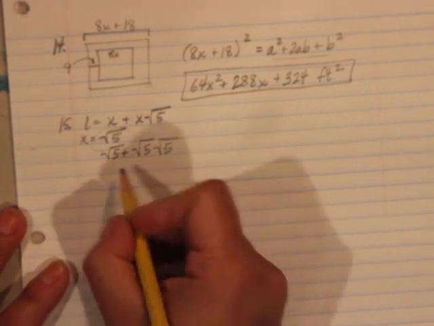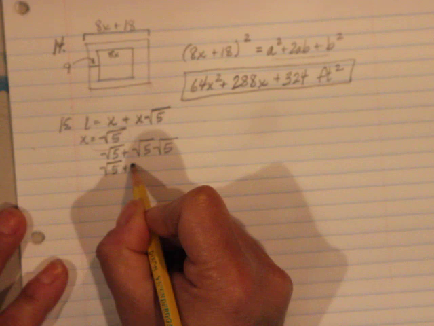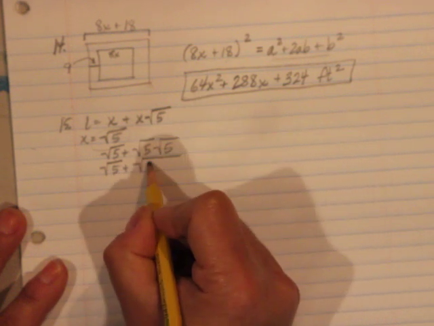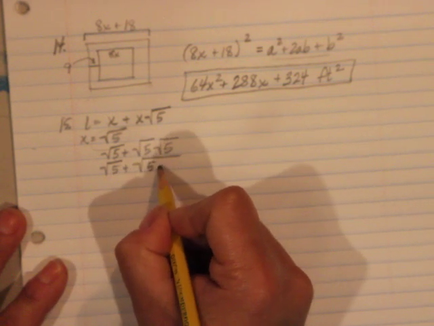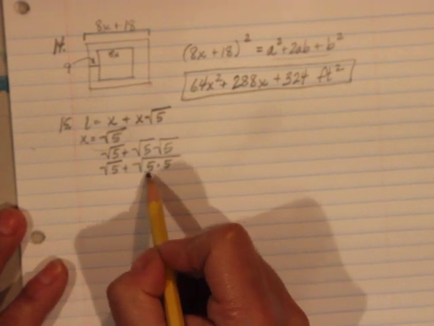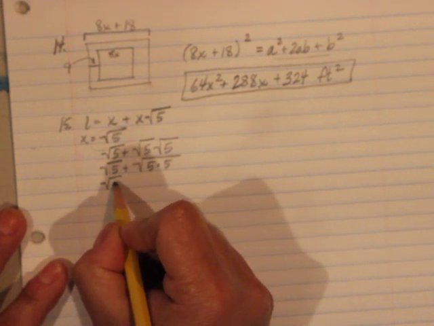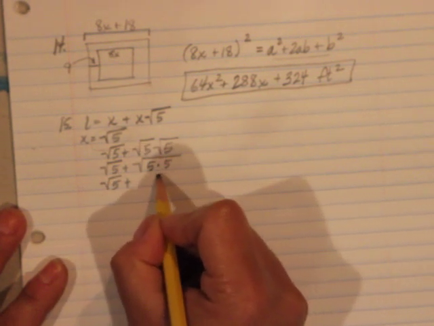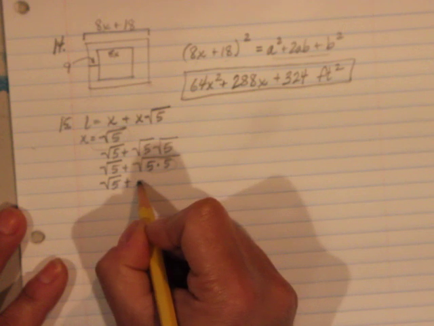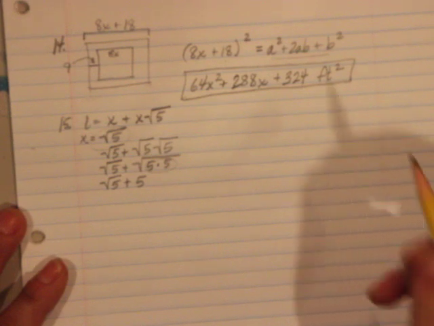Okay, cool. So what I need to see here is that this is the square root of 5 plus, remember, my product rule for radicals tells me the square root of 5 times the square root of 5 is the square root of 5 times 5. So I can simplify this to the square root of 5 plus, because I've got 2 of them in here, I can pull one out and I end up with square root of 5 plus 5. That's the length of the golden rectangle.